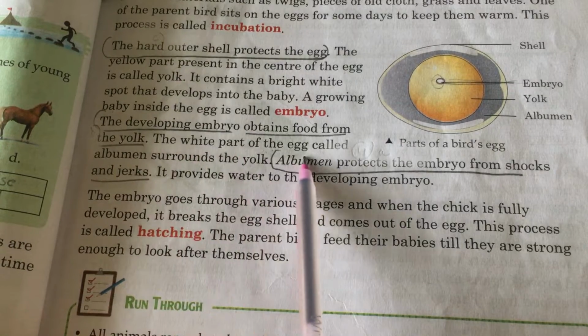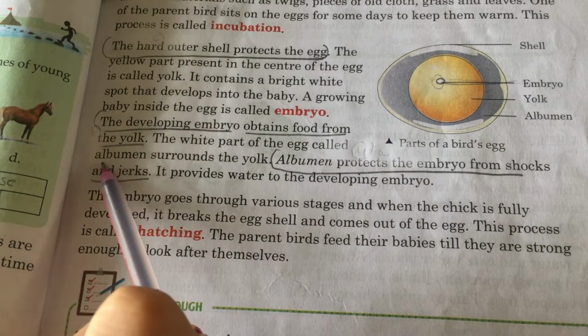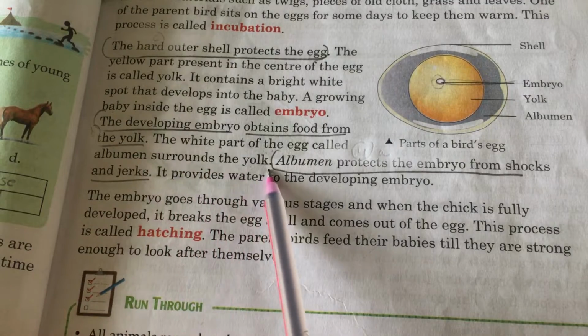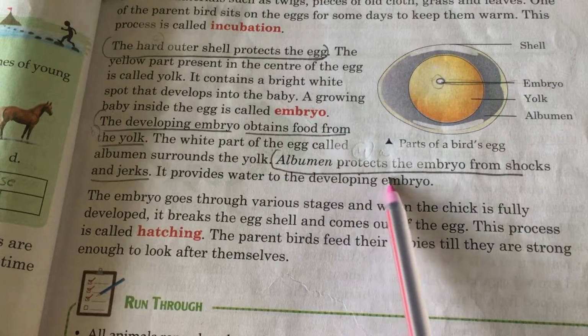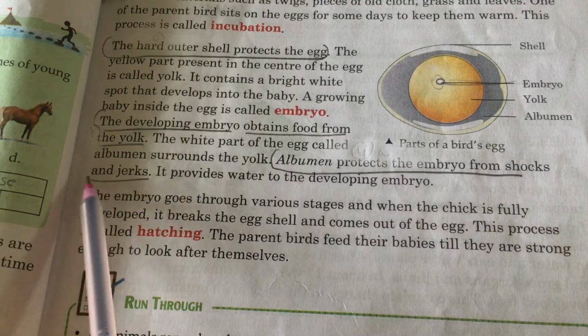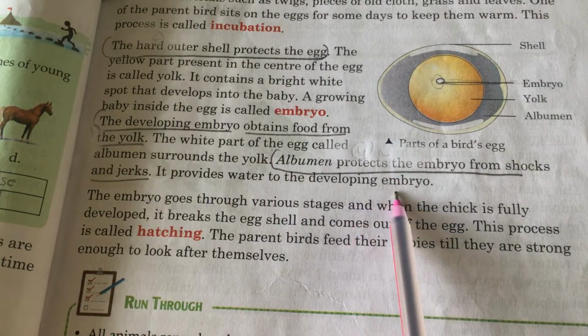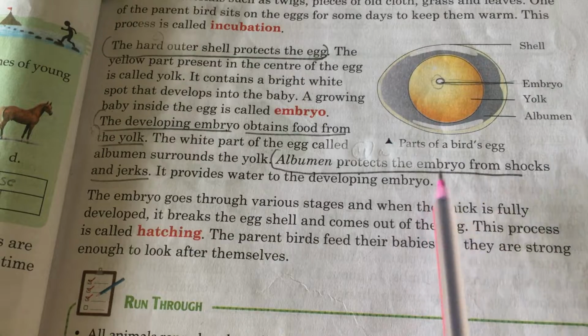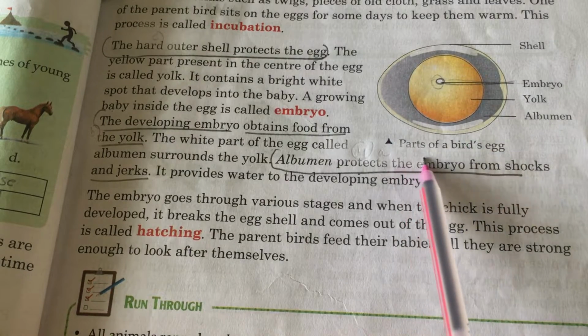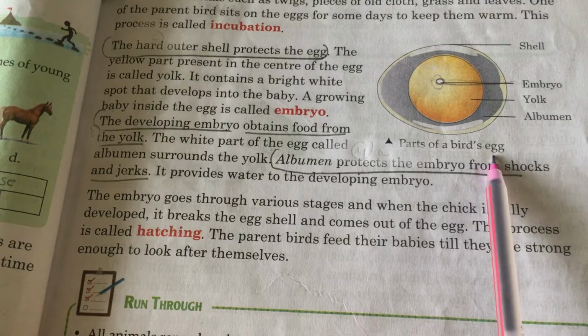The white part of the egg, called albumin, surrounds the yolk. Albumin protects the embryo from shocks and jerks. It provides water to the developing embryo. As you can see in this picture, you can see the parts of a bird's egg.